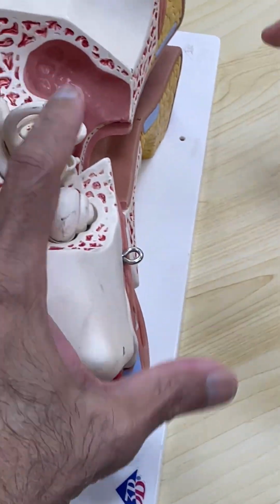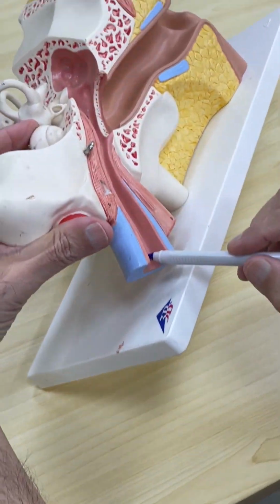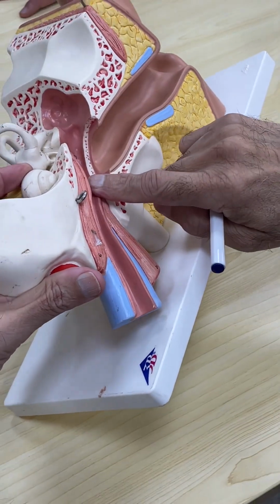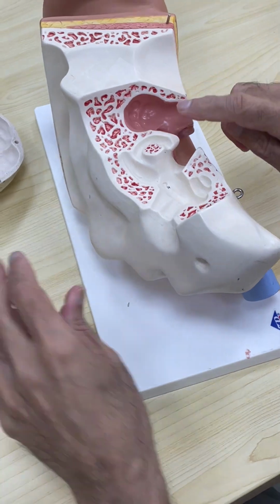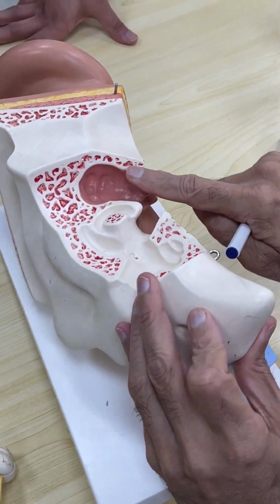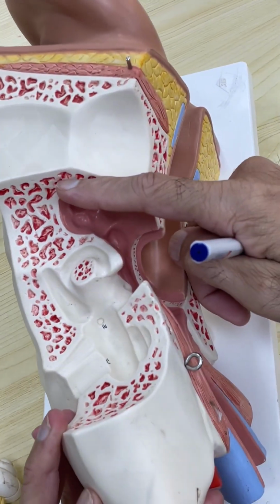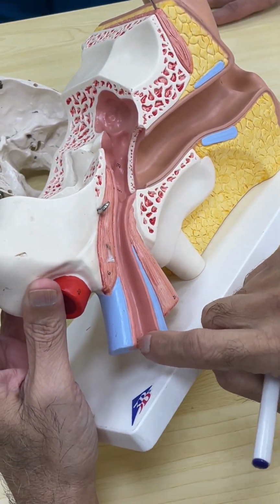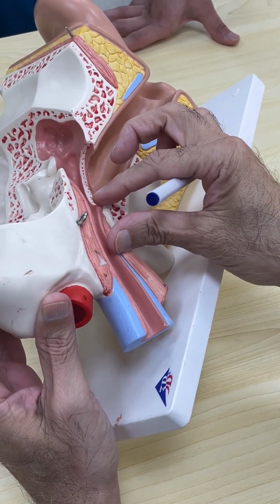Now what I see here is the auditory tube, or Eustachian tube. It is opening in the middle ear cavity. Here is the middle ear cavity. This all, this red structure, is the middle ear cavity. It is connected here with the auditory tube, the Eustachian tube. Here is the cartilaginous part, here is the bony part.